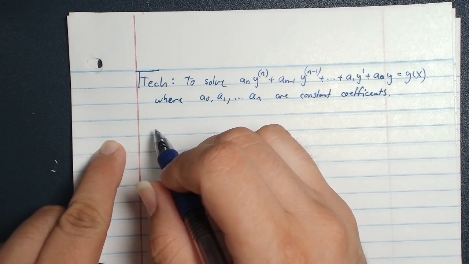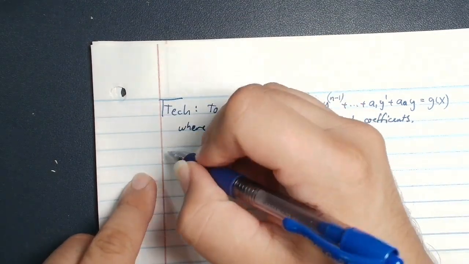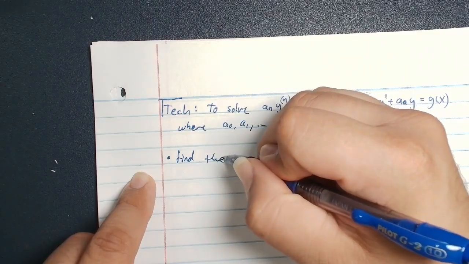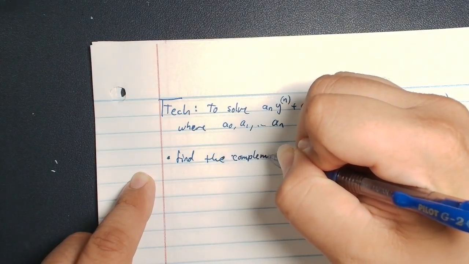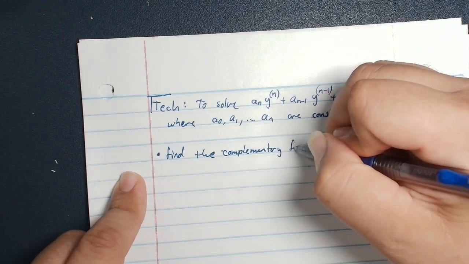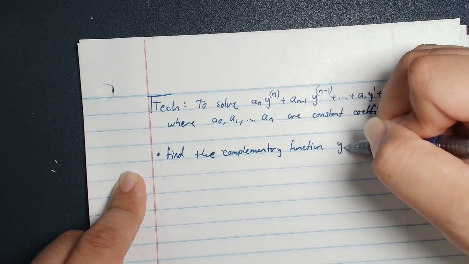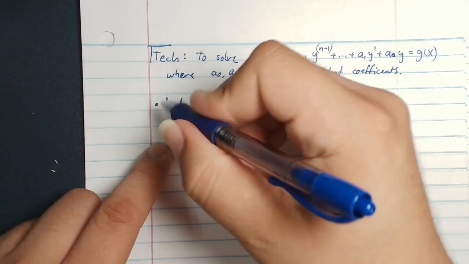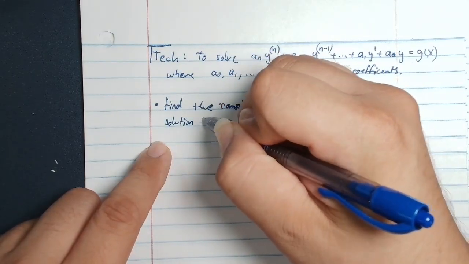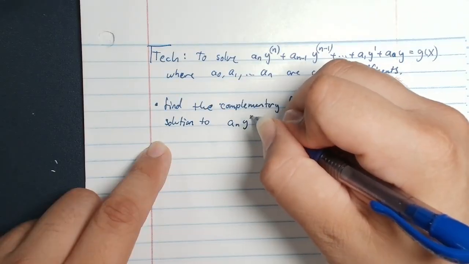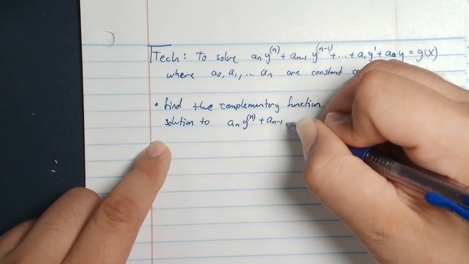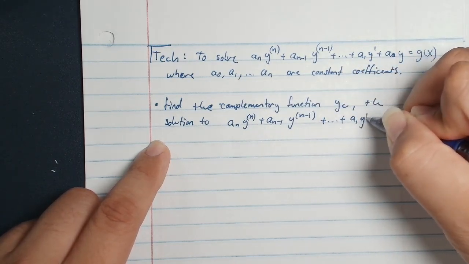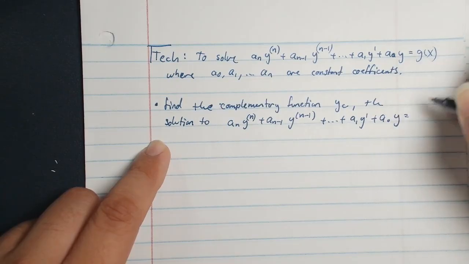First, we're going to find the complementary function y sub c, the complementary solution, which is the solution to the exact same problem, but homogeneous.